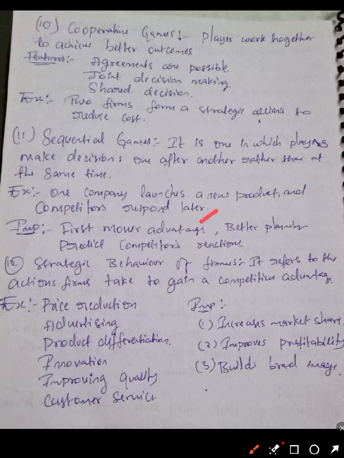Importance: first mover advantage, better planning, predicting competitors' reactions. First mover advantage, am I clear? Better planning, predicting competitors' reactions.